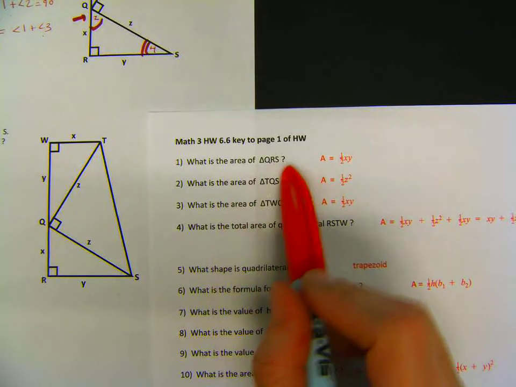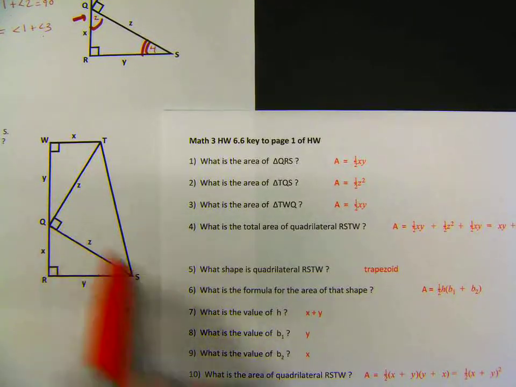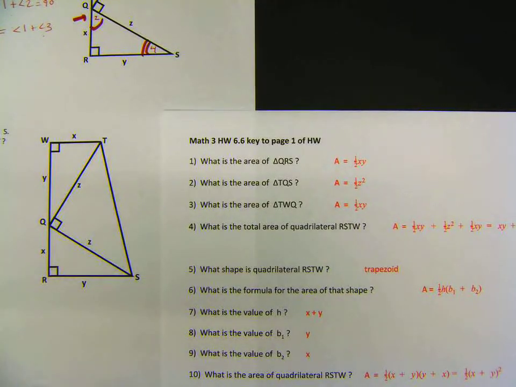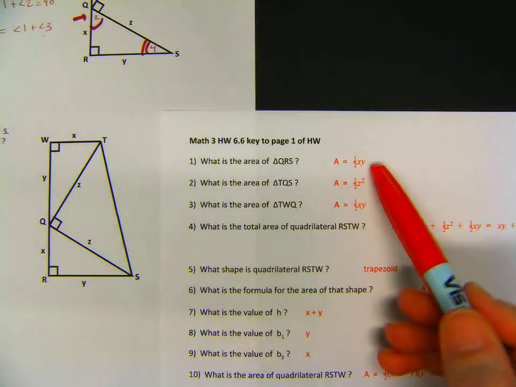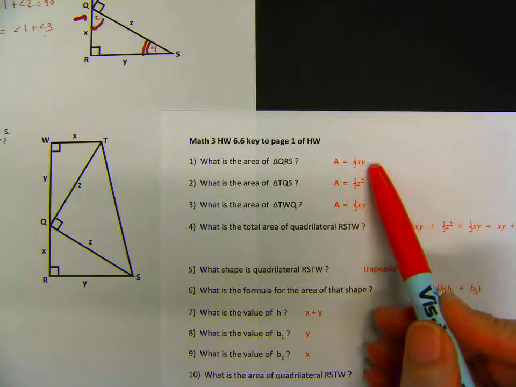So here's the diagram and here's the info. What's the area of QRS? So QRS, 1/2 base times height would be 1/2 y times x, and so that would be the area of that. What's the area of TQS?